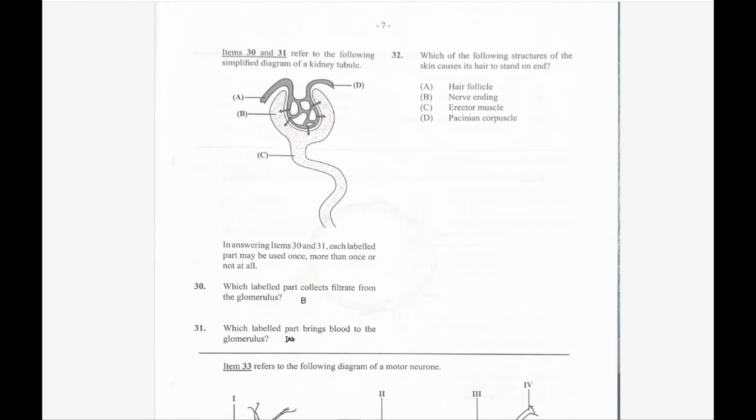Question 31. Which labeled part brings blood to the glomerulus? If we already identified the glomerulus being here, A will be entering here. It is wider, it's the afferent arteriole, it's wider than D. So we are going with A.